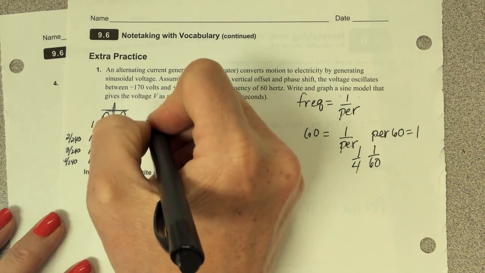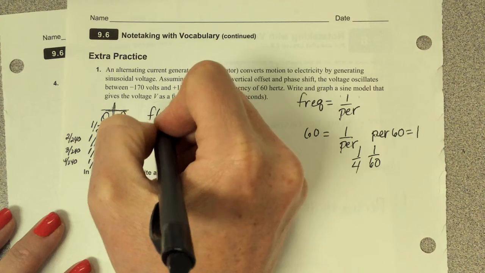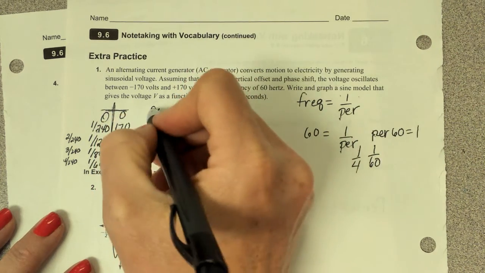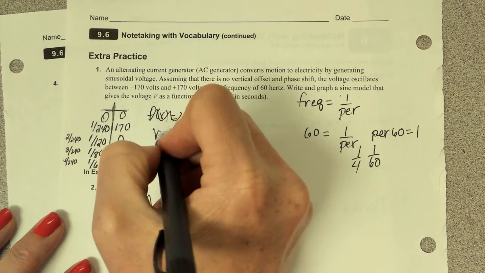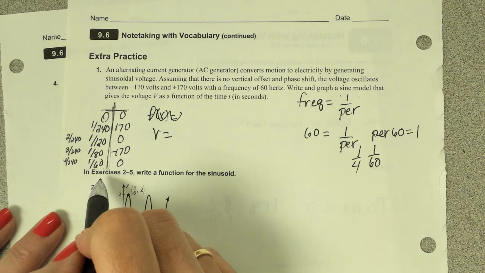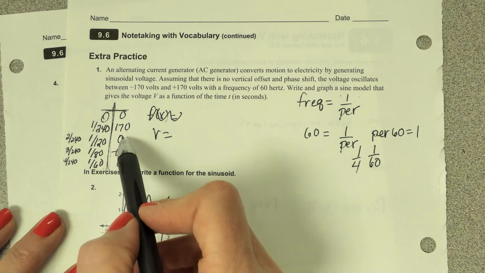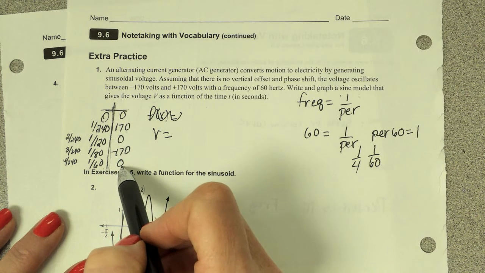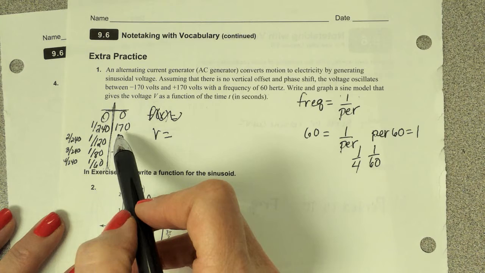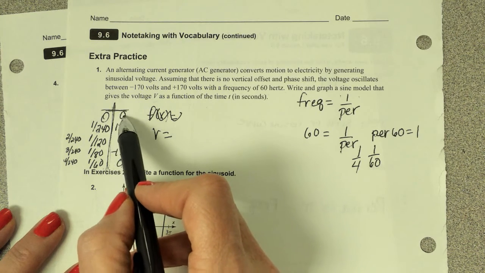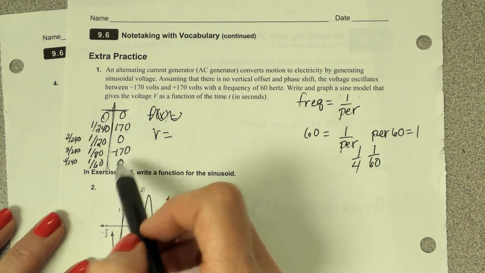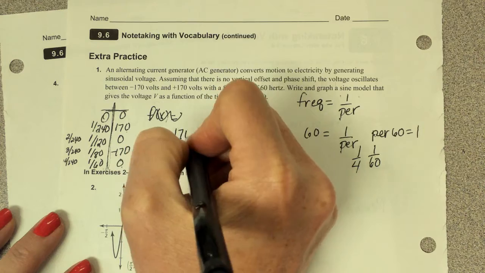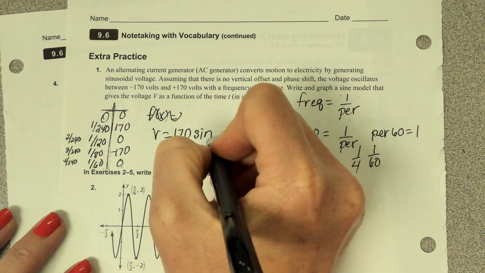Well, the sine model then would have to be f of x equals, or it's v, we're supposed to use v. V equals, okay, so do we know the a value? What's the a value? Amplitude, guys, what's the amplitude? 170, so it's going to be equals 170 sine.